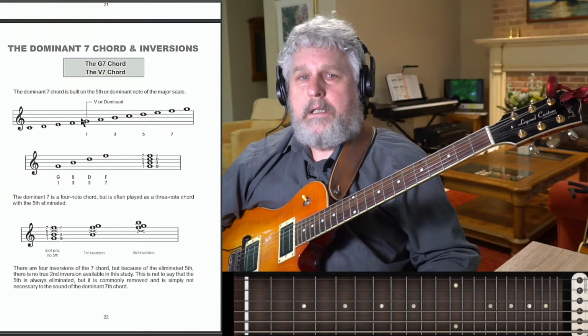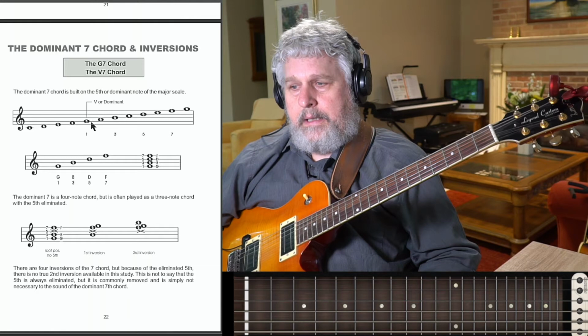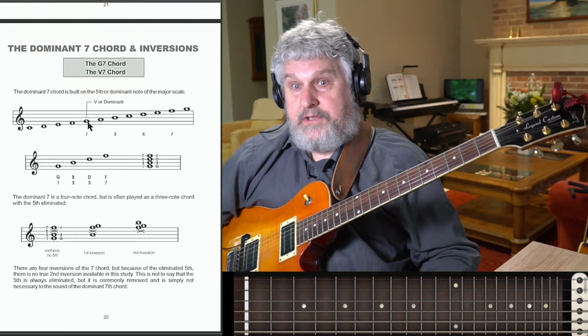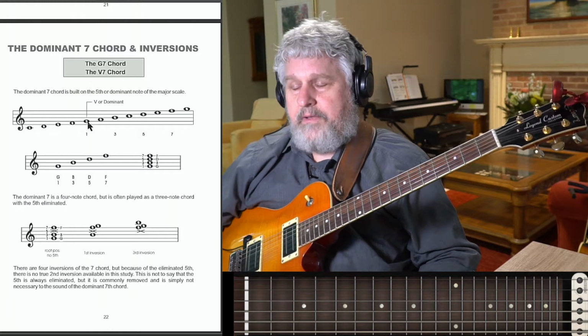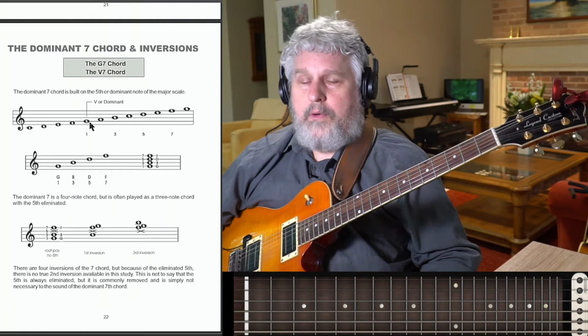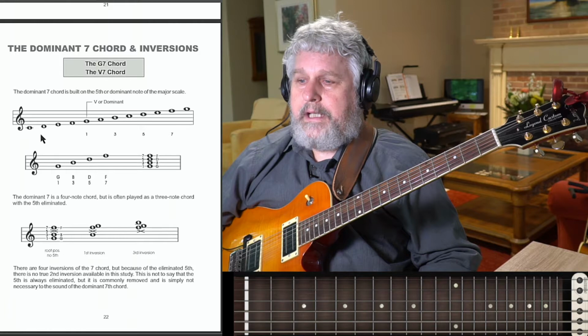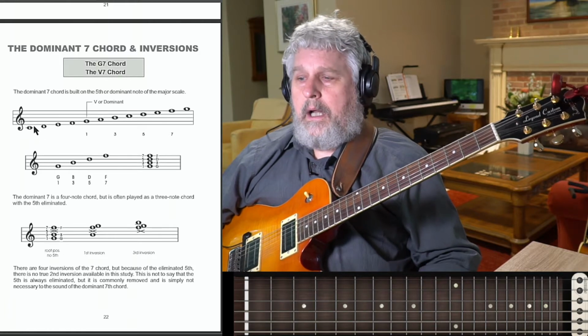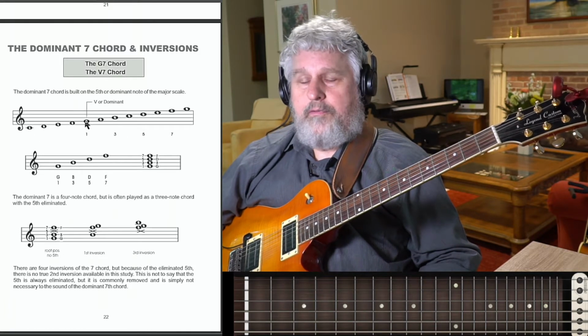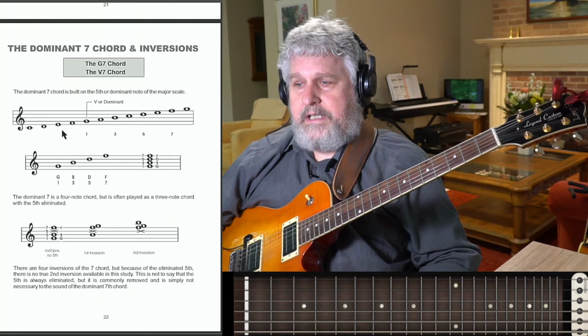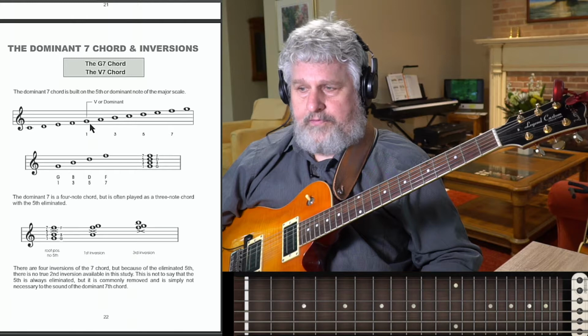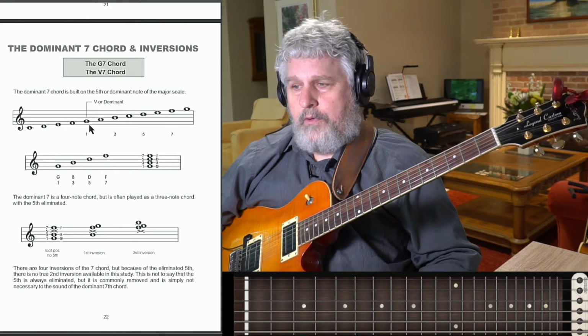Let's take a look at that chord from the 5th degree of a C major scale. Because that's where the chord is built, the best way to think of it is as the 5 chord in a major key. So if we're in the key of C major, we are going to build the chord from the G note, from the 5th degree of the scale: C, D, E, F, G, 1, 2, 3, 4, 5, and then we build the chord from there.